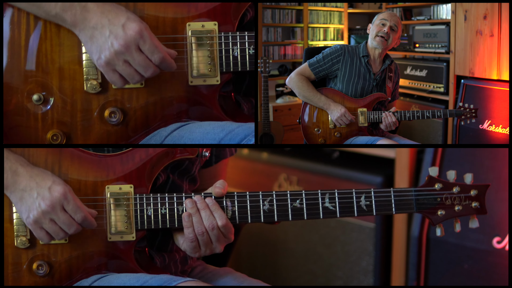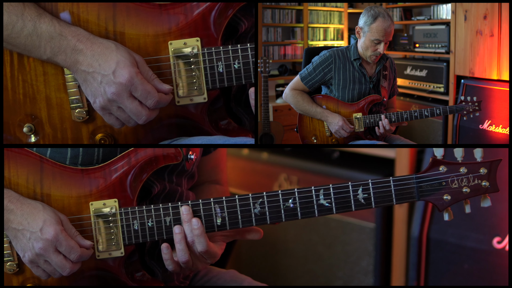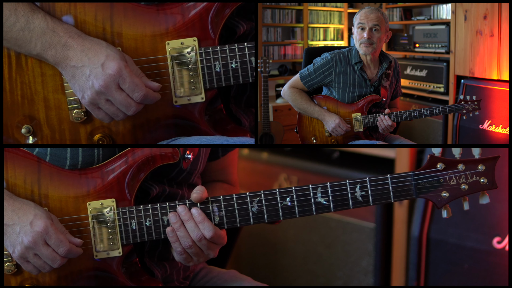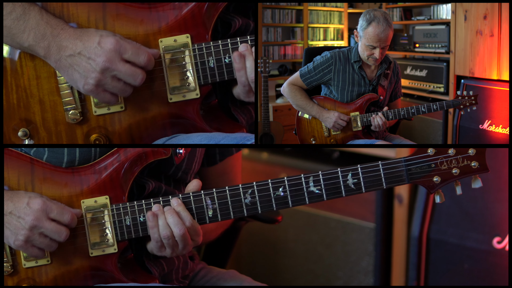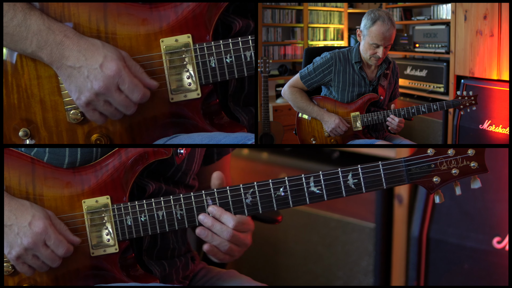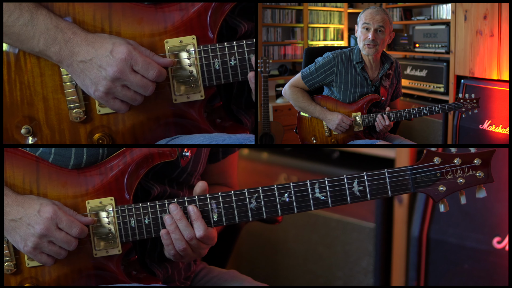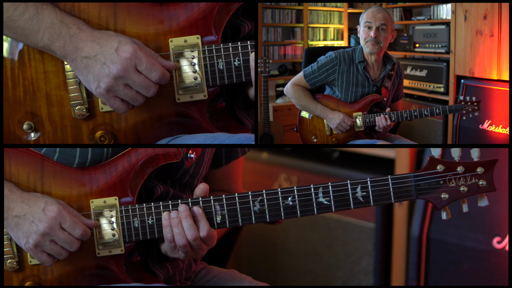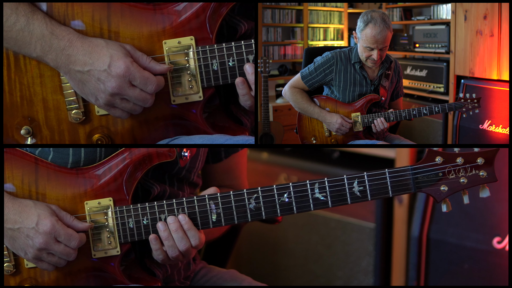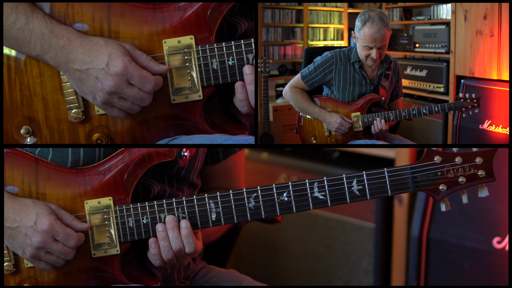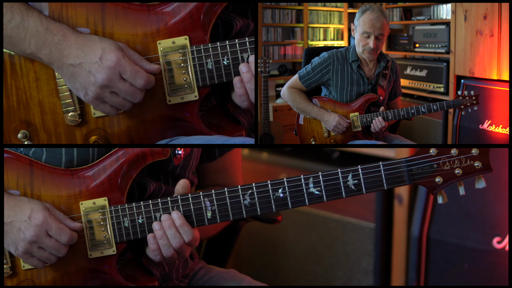And then the last lick, which I will show you from this guitar solo, starts on the 15th fret of the A string. So we have the 15th fret of the A string going up to the 14th fret of the D string, and then up to the 17th fret of the D string. Then we're playing the 16th fret of the G string and the 15th fret of the B string.